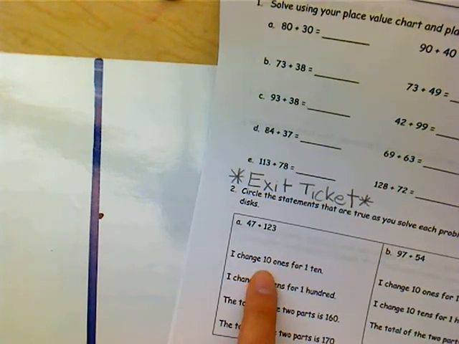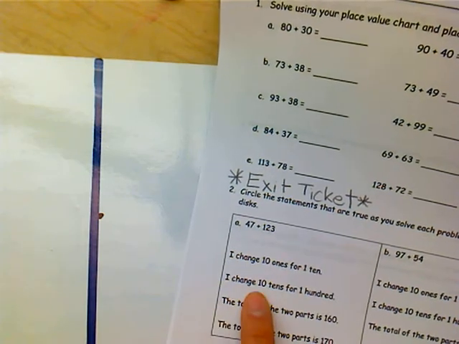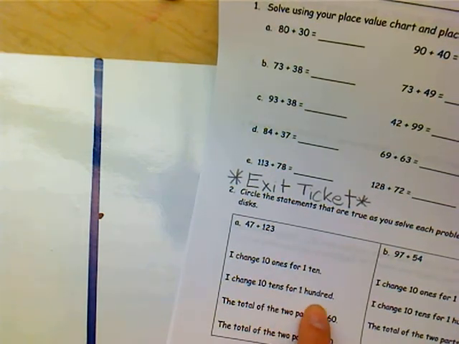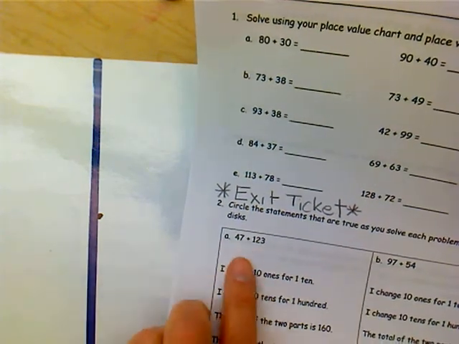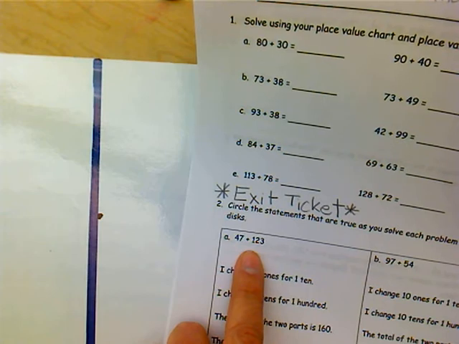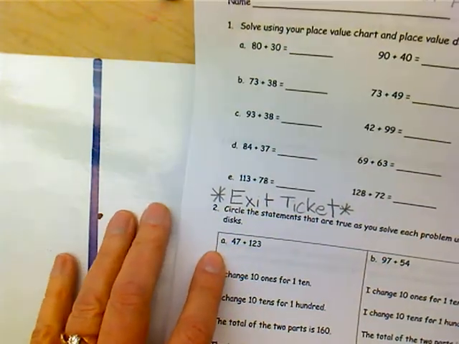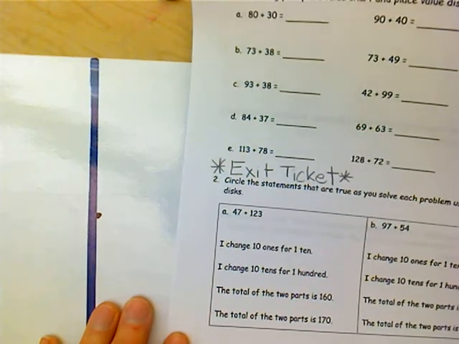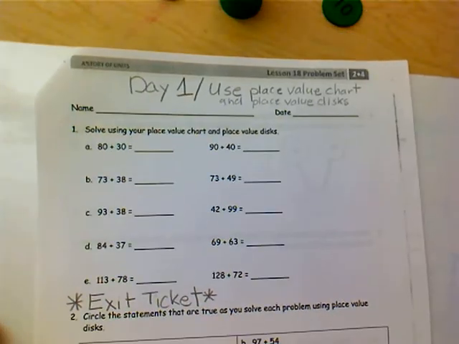I changed 10 ones for 110. If that happened, they need to circle it. I changed 10 tens for 100. If they did this in this process, then they need to circle it. So we're not necessarily looking for what the solution to this is, but rather what steps did they take in order to be able to solve what the end result would be. So go ahead and get those two things done and send that to your teacher, and I'll be back with you in a few minutes and we will talk about the solutions to these problems.